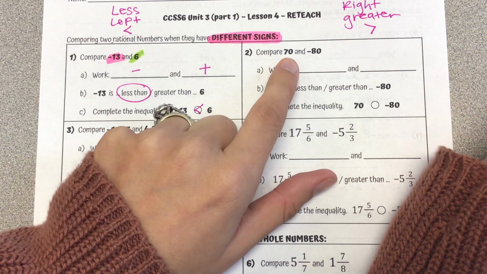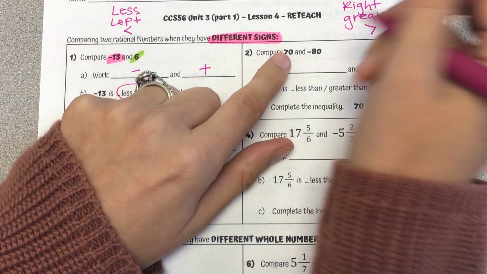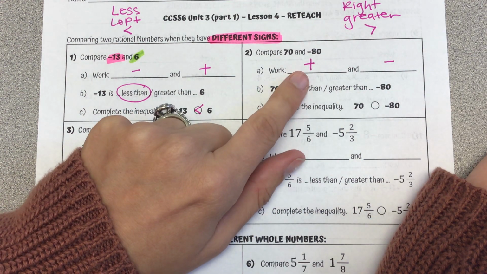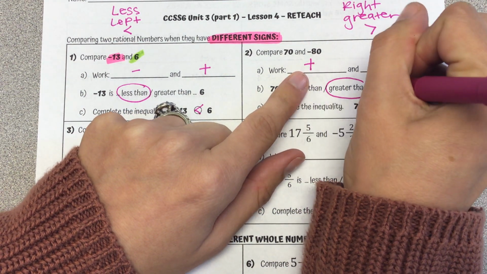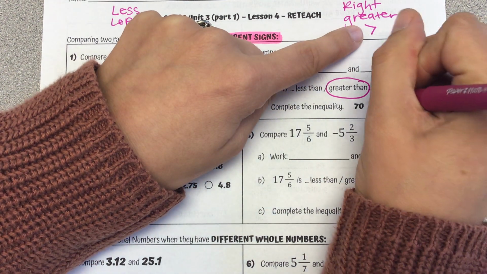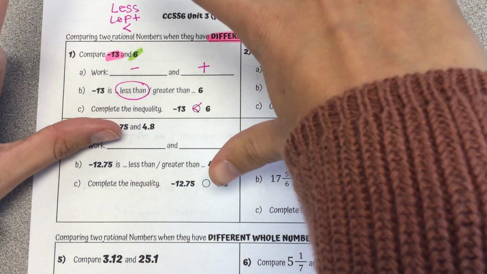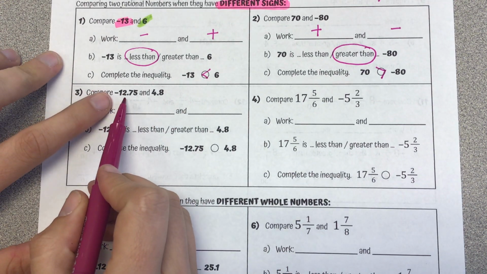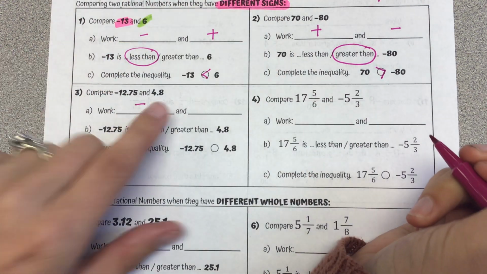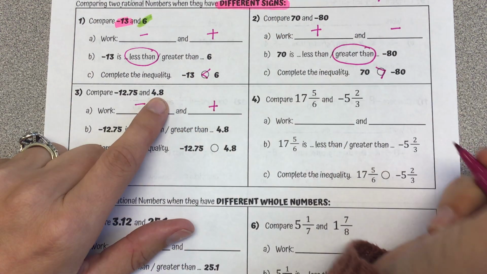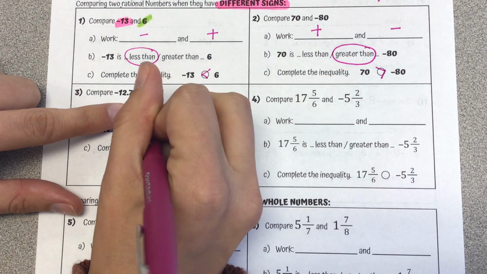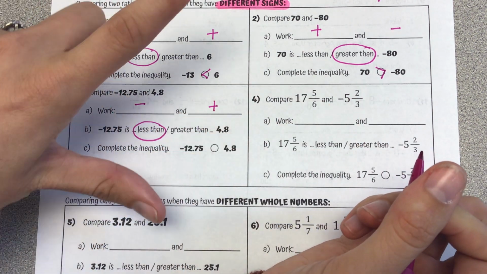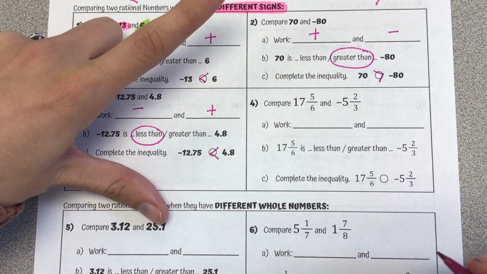All right, number 2, we're comparing 70 and negative 80. So 70 is positive, negative 80 is negative. A positive number will always be greater than our inequality sign. It's to the right, looks like that. Number 3, negative 12.75, that's a negative value. Positive 4.8 is a positive value. A negative will always be less than a positive. Less is on the left. Our inequality sign looks like that.